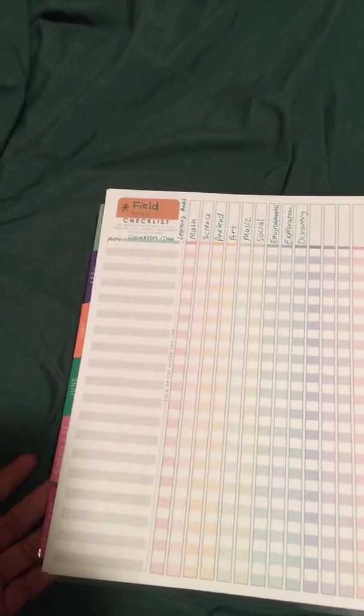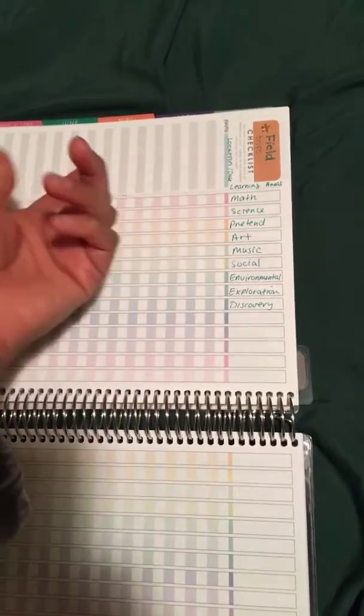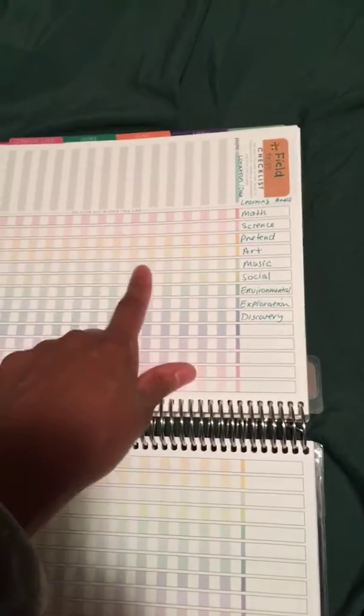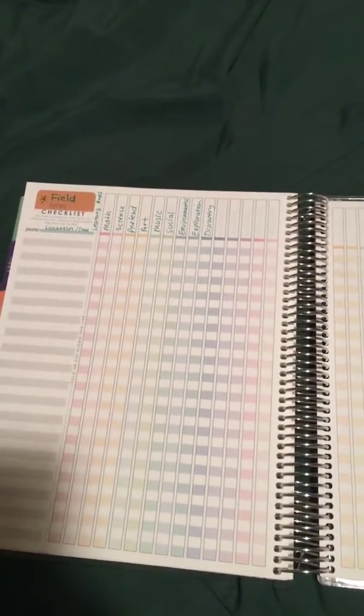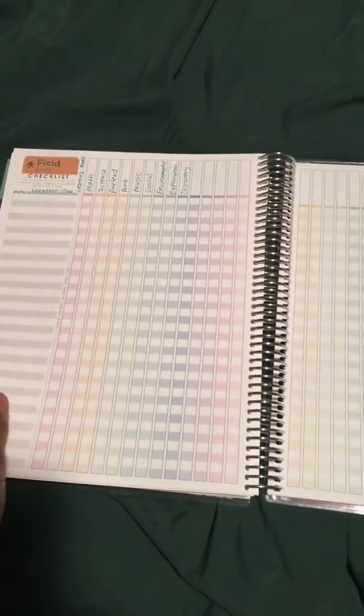Then my last checklist I'm going to be using for field trips. So I'm going to put the location and date here. And then again, I'm going to put the learning areas. So depending on the field trip, whatever learning areas those would cover, then I would just check them off there. And then that way I can just make sure that I'm documenting what he's learned and how that relates to the school. So I hope that this helps anyone that's trying to figure out how to utilize their Erin Condren teacher planner when it comes to homeschooling.